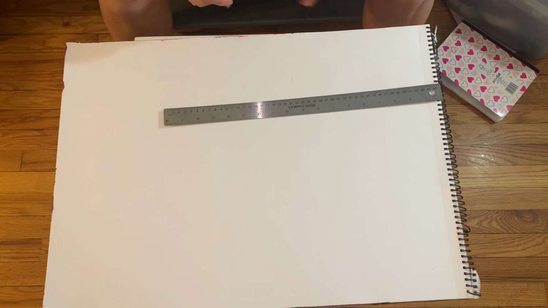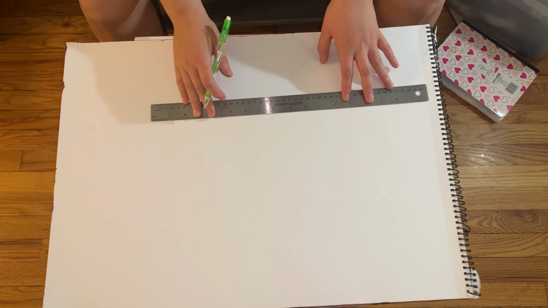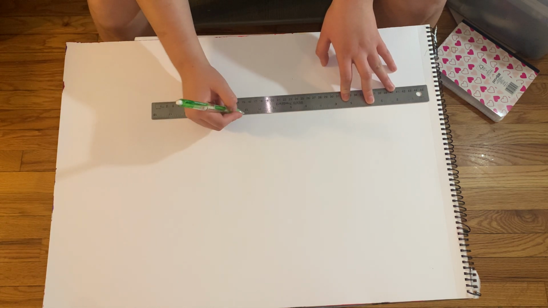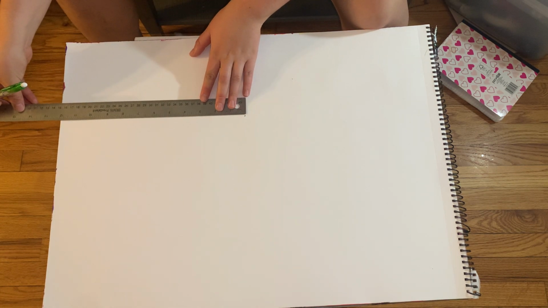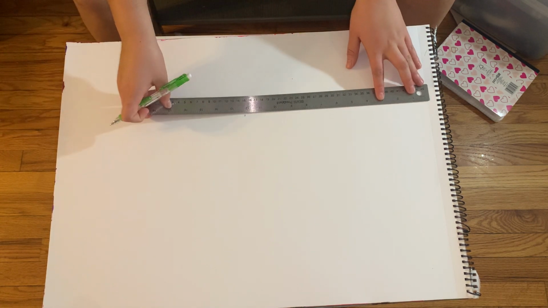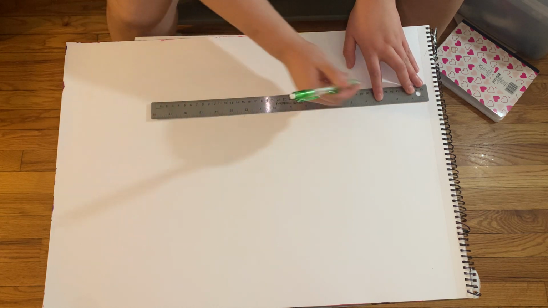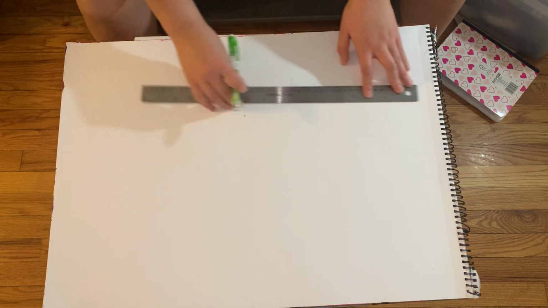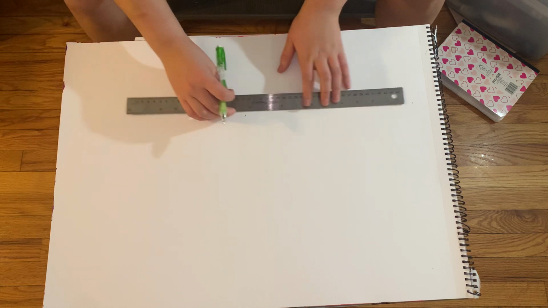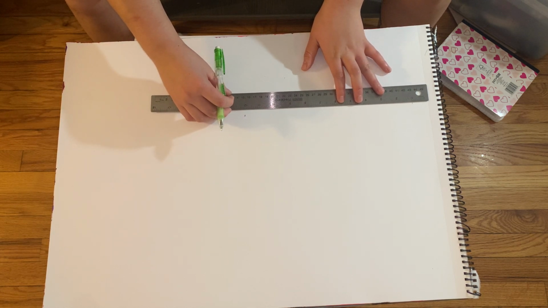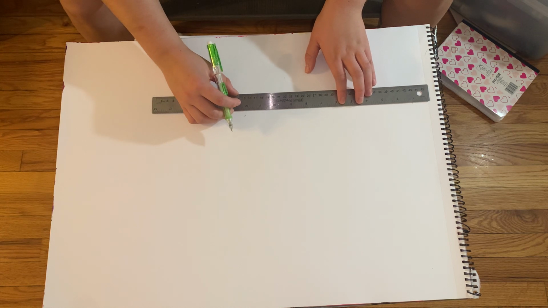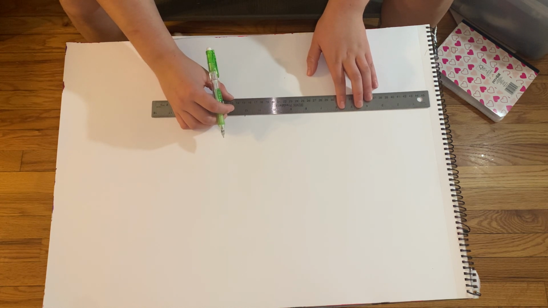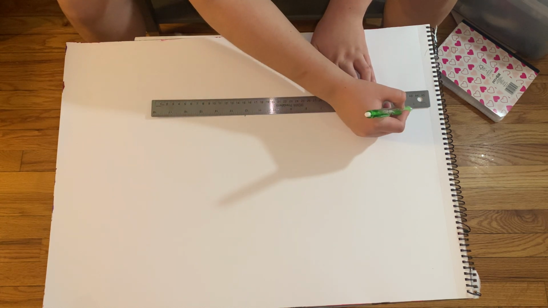Now that we have 24, each typography will be about 12 inches. 12 inches right here, 12 inches there, and the space will be 1 inch. From that 12 inch space, I'm going to put 1 inch there.